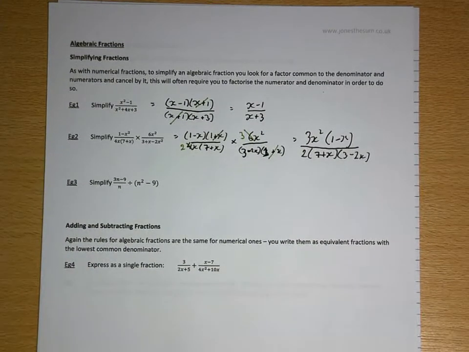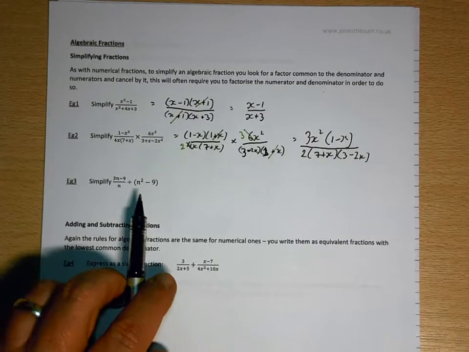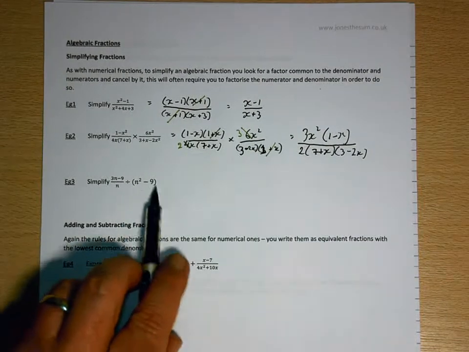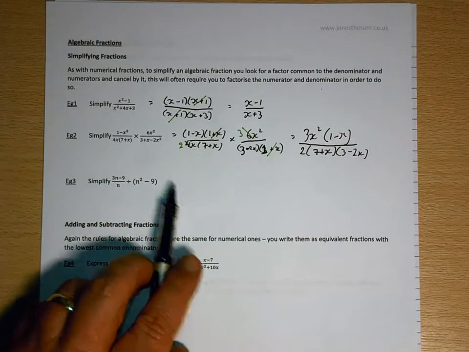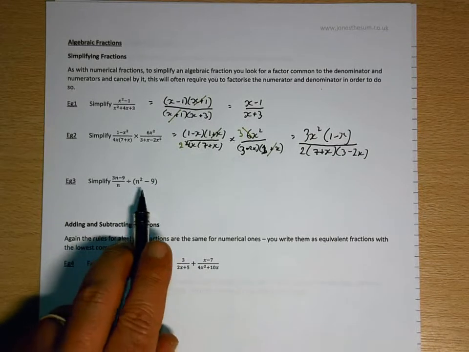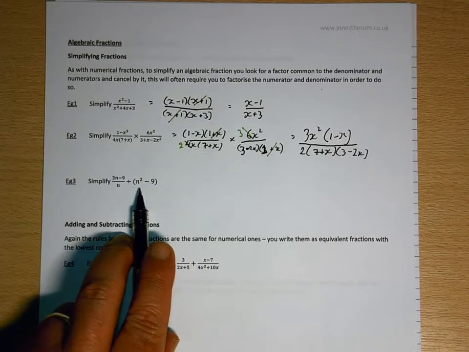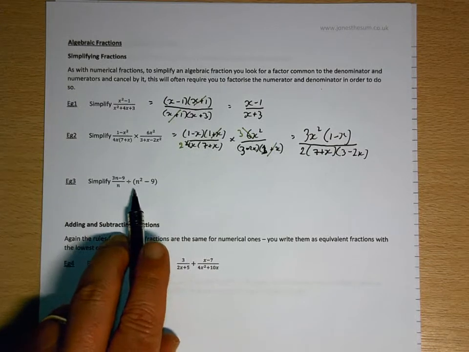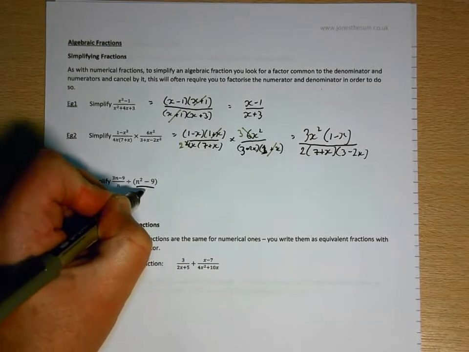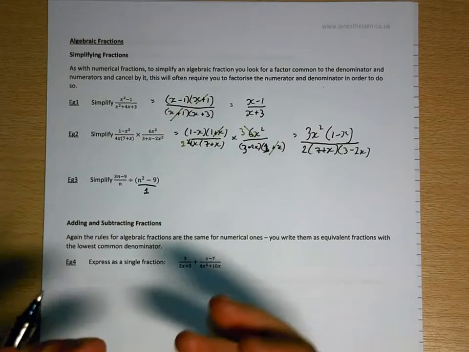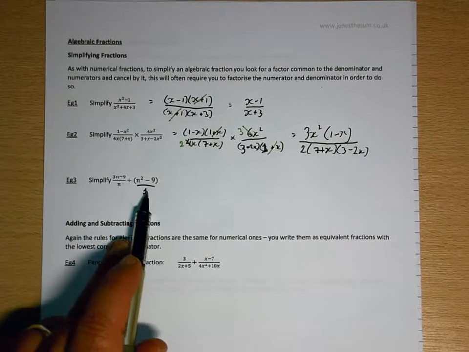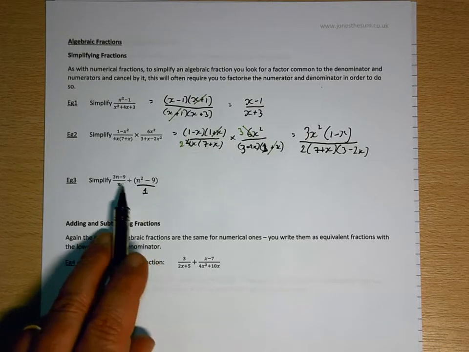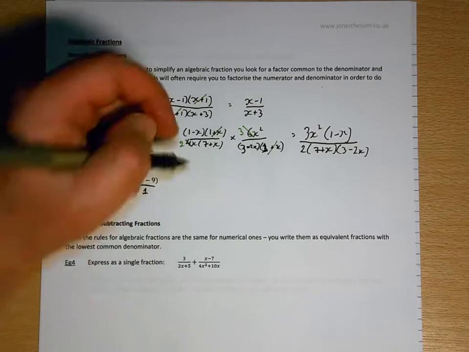So the third example is a division of fractions, and hopefully you will remember from Key Stage 3 that when you divide by a fraction, it's the same as multiplying by its reciprocal, which means turning the divide-by part upside down and multiplying. Now with this one, I've deliberately picked one where it's not actually a fraction, but you can write it as a fraction by putting it over 1, because anything over 1 doesn't change the value. So when we simplify that, we're going to multiply by its reciprocal.